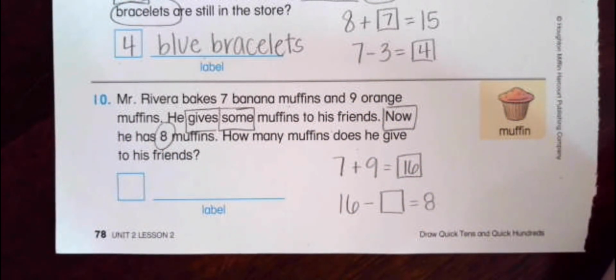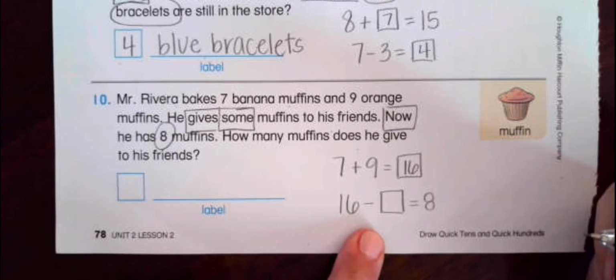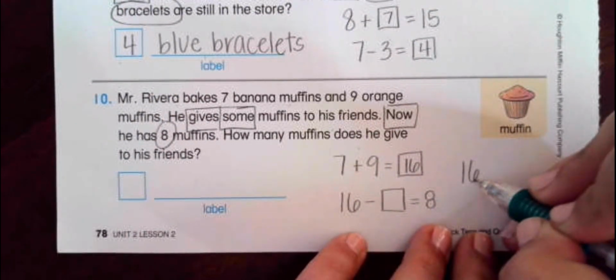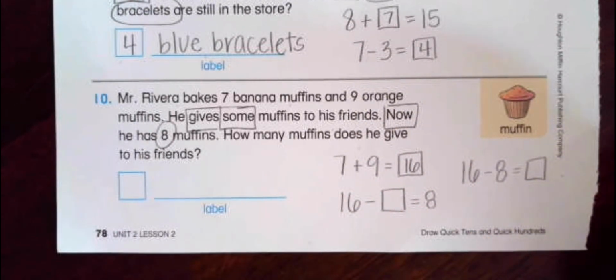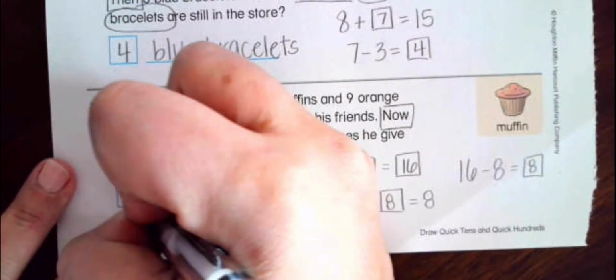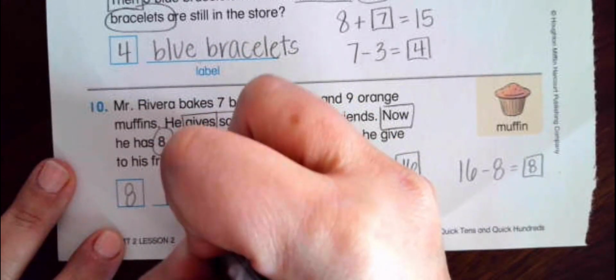What's my answer to that? Pause the video and solve that. So if you don't like to solve that, you can also change it to this, right? We can always switch around our partners, but either way, this is a doubles fact, and you get an answer of 8 muffins.